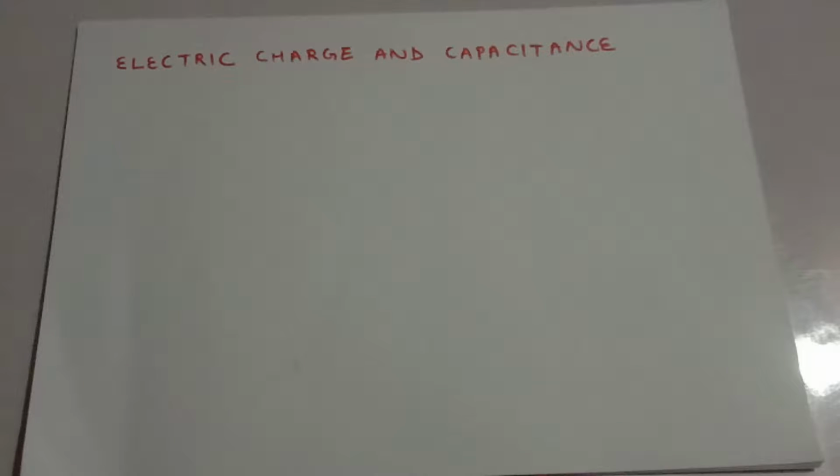Today we will be calculating the capacitance of capacitors, and the main focus of today's lecture would be essentially towards the parallel plate capacitor. But before that we need to set a relationship between the charge and the potential.